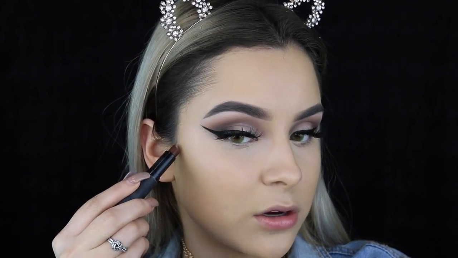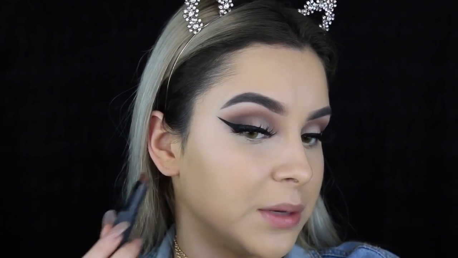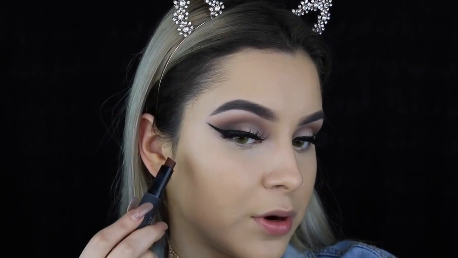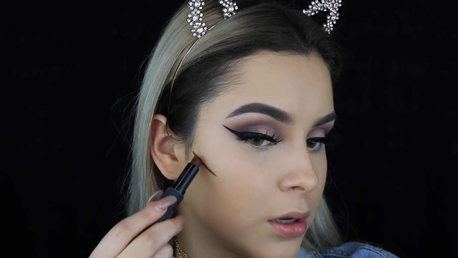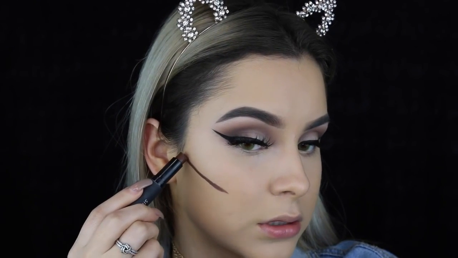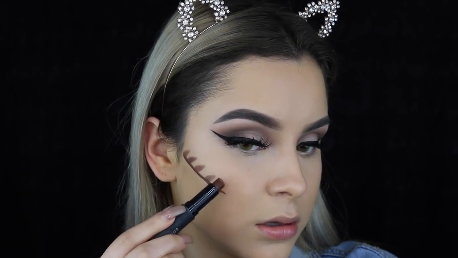I'm also going to be taking this contour a little bit above my cheekbone, so you guys can see the little shadow right here. That's my cheekbone, and I'm going to be taking it a little bit up, maybe like half an inch. And then just taking it halfway right there, and making some marks so it blends out. And the reason that I'm doing this is just so it really lifts my face and makes me look like I have higher cheekbones.